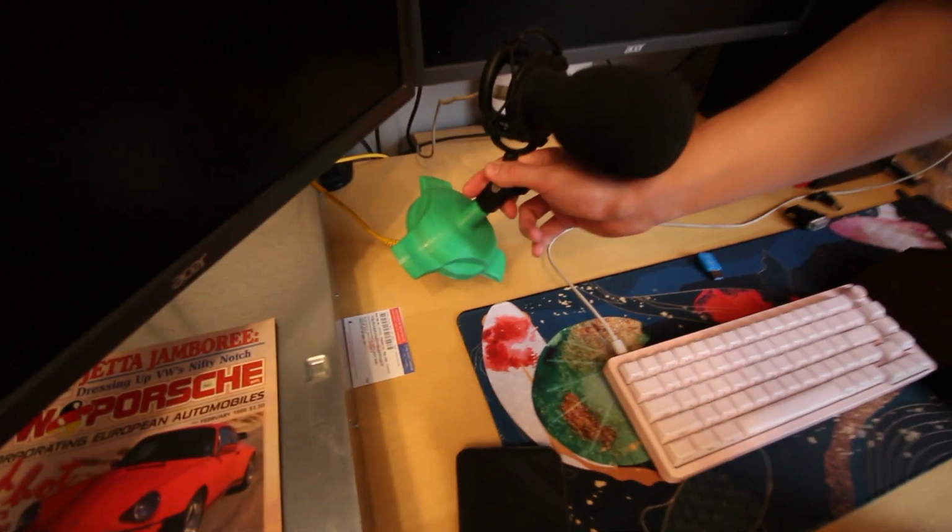It's pretty disappointing. Oh yeah, here's some stuff that I solved with a 3D printer. Found this also at Goodwill, and then just 3D printed that stand for it. Now that's my mic. It's better than any of the other mics that I've used in the past.